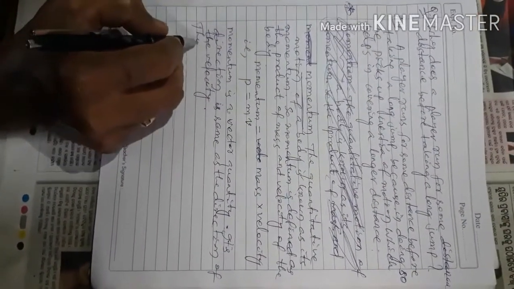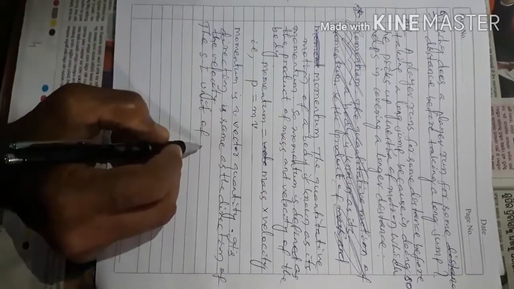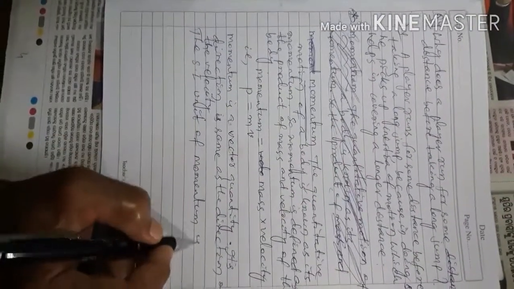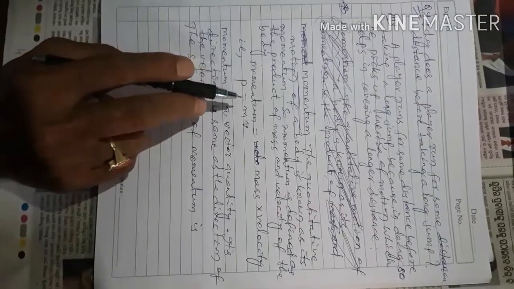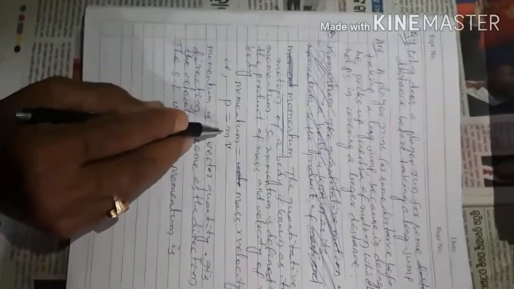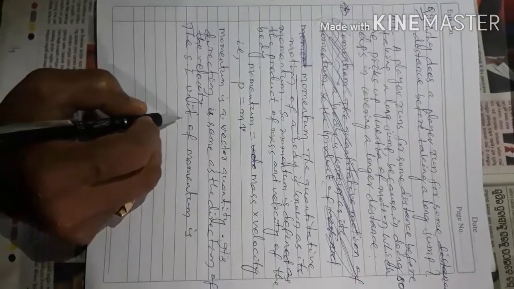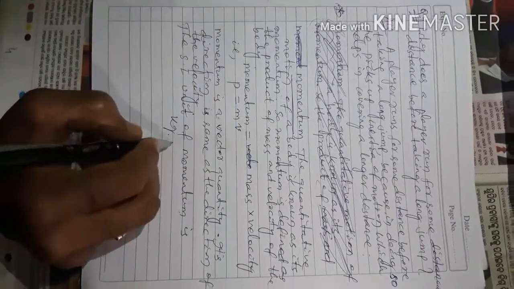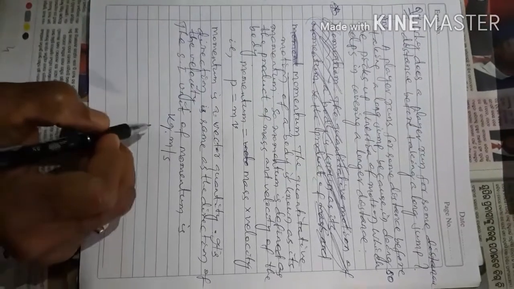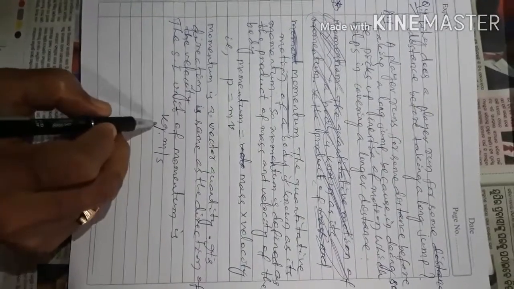The SI unit of momentum is what? Momentum equals mass into velocity, m into v. So the SI unit of momentum is mass into velocity. Mass means kg, into velocity, meter per second. That means kg meter per second. The SI unit of momentum is kg meter per second.